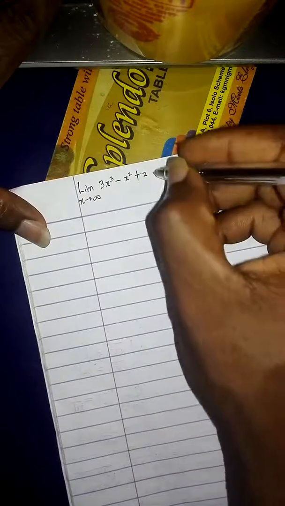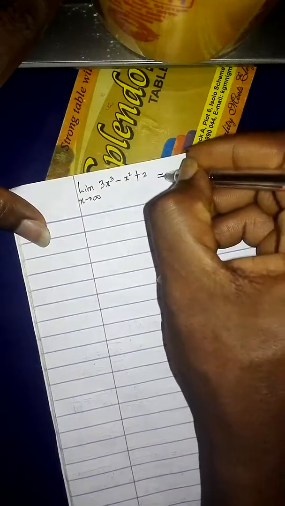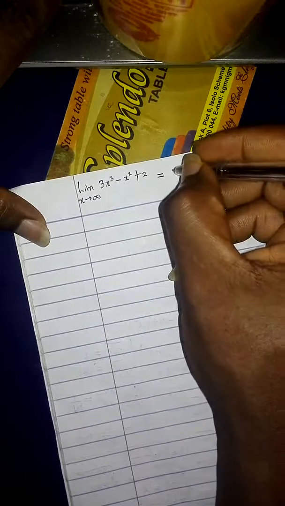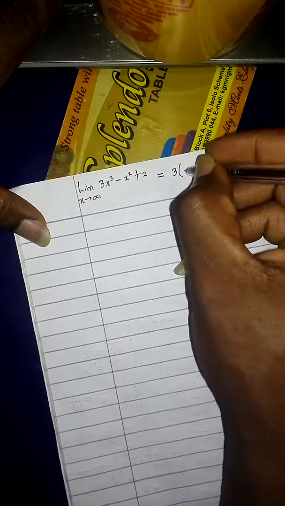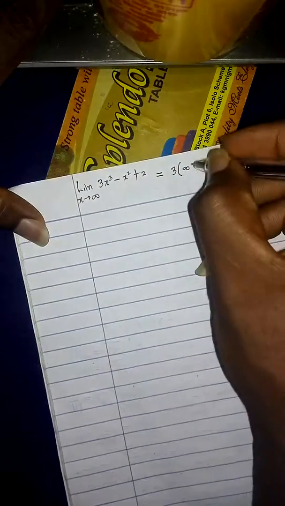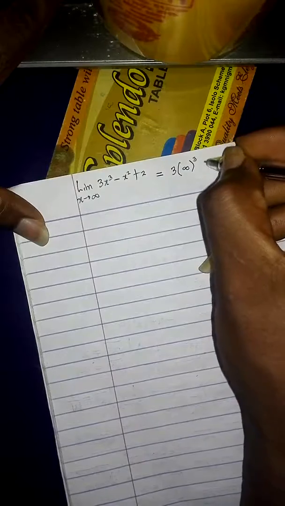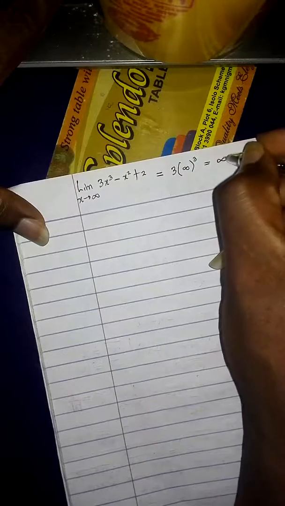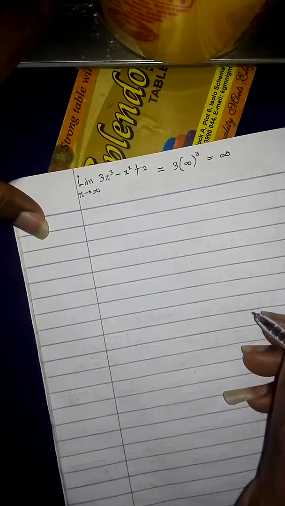So in this case, I can simply say that this limit is equal to 3 into, just substitute into what I have here. That means I'm dealing with the highest power only, this raised to power 3, which is going to be simply infinity, and it's fine, it's correct.